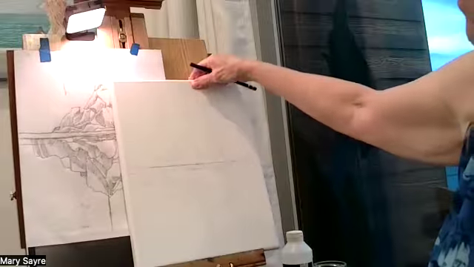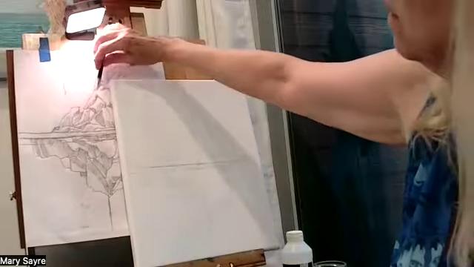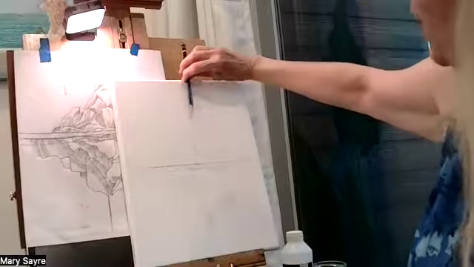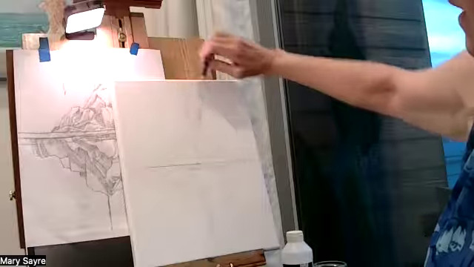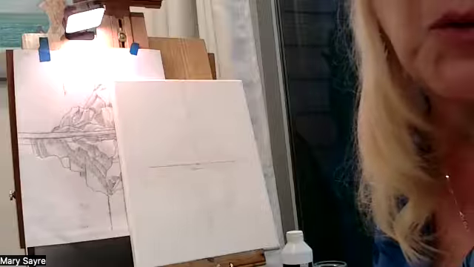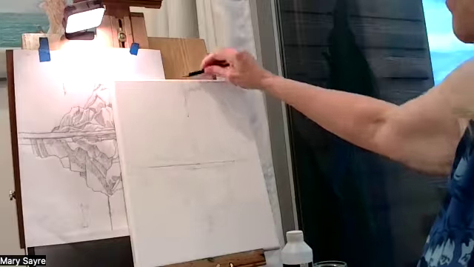You can kind of measure this far down is where that line starts right there. So if you want to do that on your grid, I don't know who's painting along.